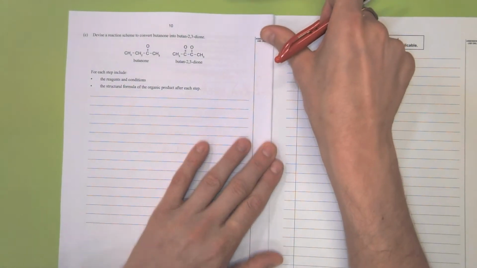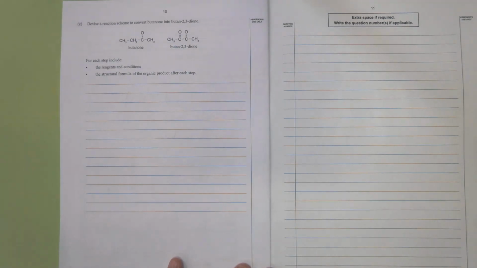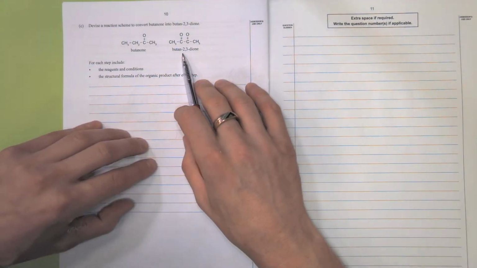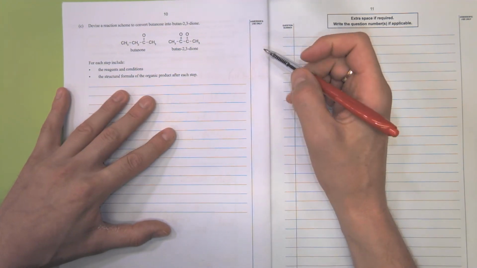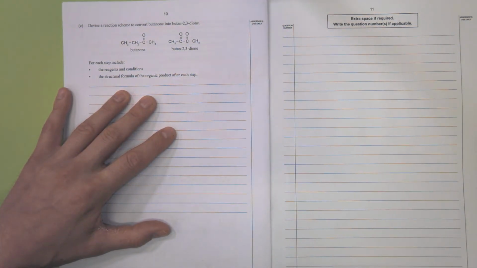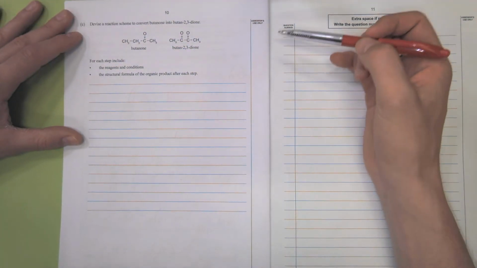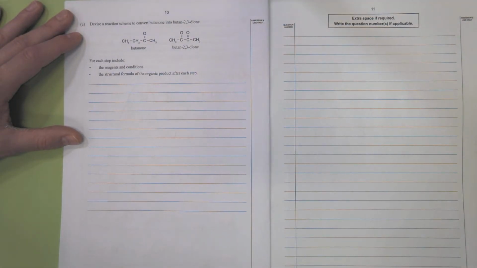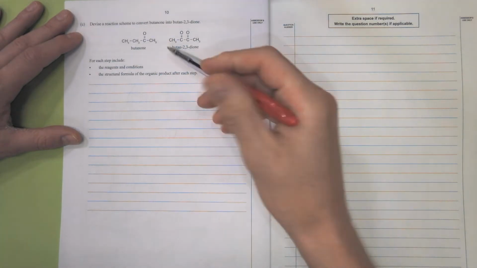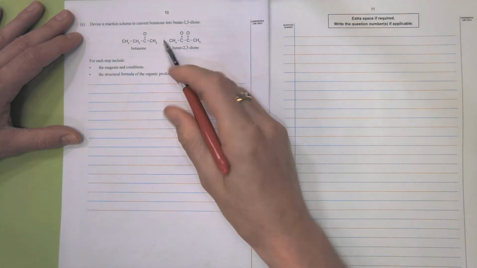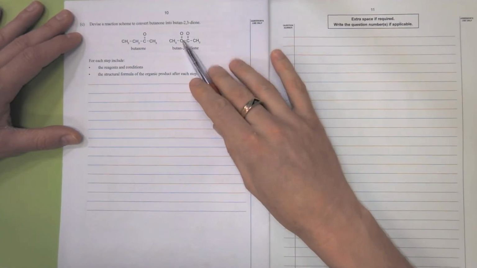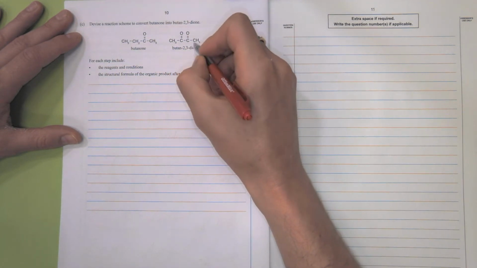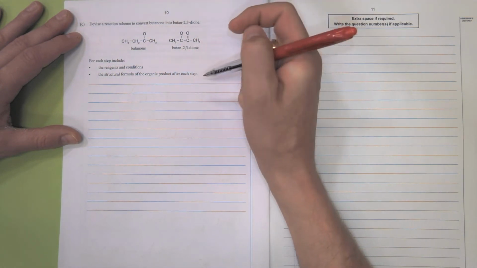Final question. Devise a reaction scheme to convert butanone to butane-2,3-dione. Okay. Might be easier to attack this one in reverse. So, how can we get to a dione? Well, if I have a double bond in here, I reckon I can do oxidation to get to a dione.